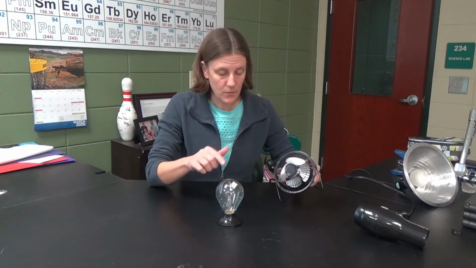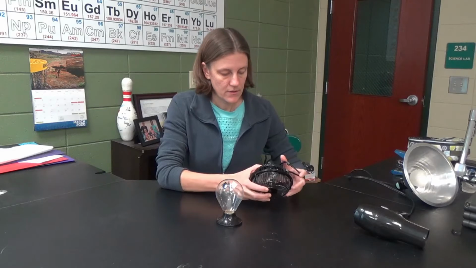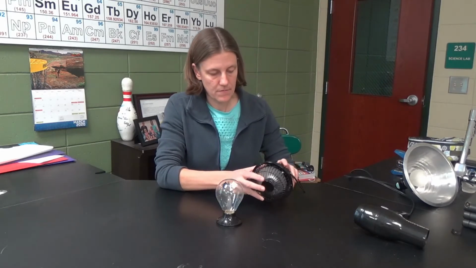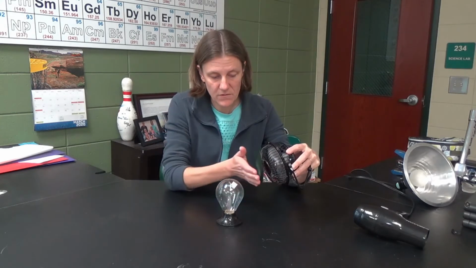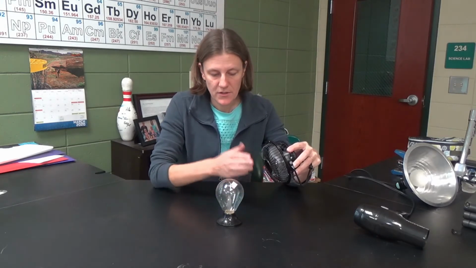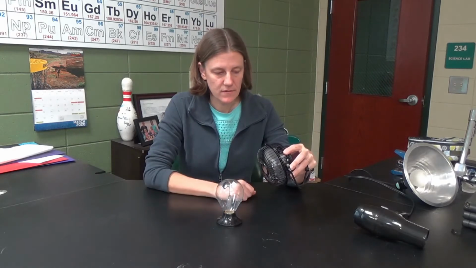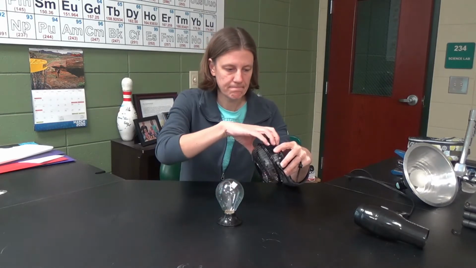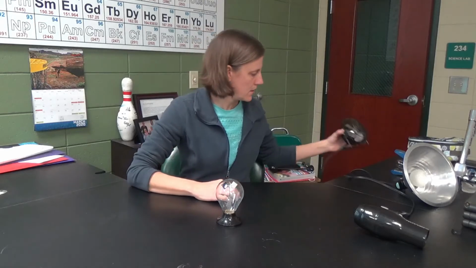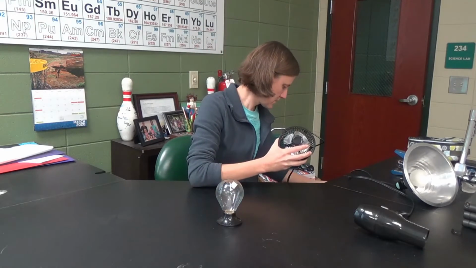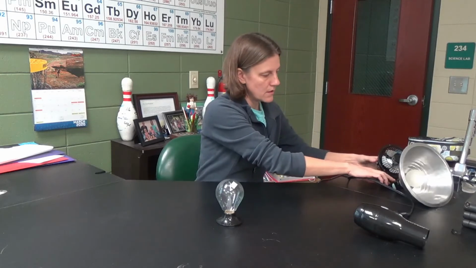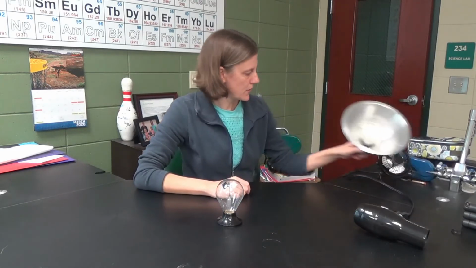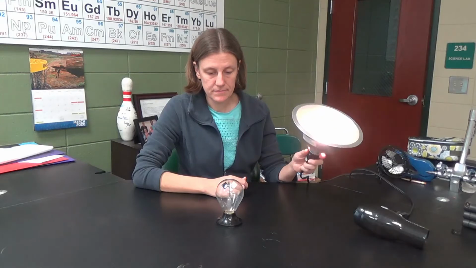So we're going to see what we need to do to make it move. So first I'm going to use my little fan. Doesn't do anything, certainly a little breeze right here, but it's just hitting the outside of this glass ball, doesn't really do anything. All right, and then we'll try some actual light.